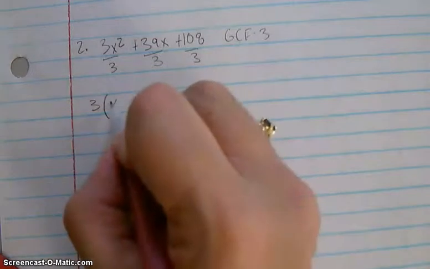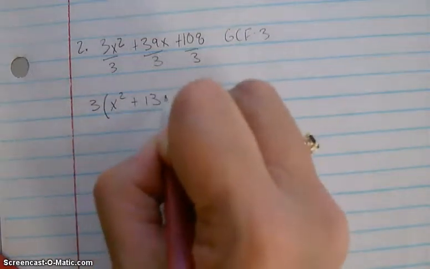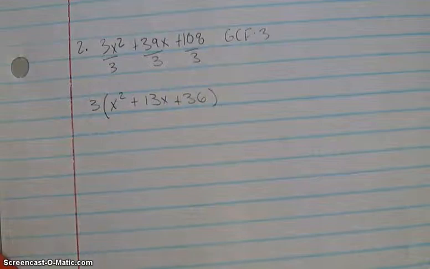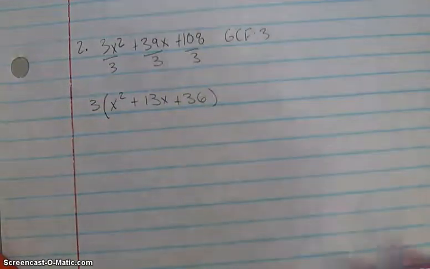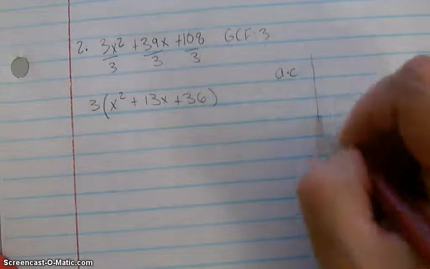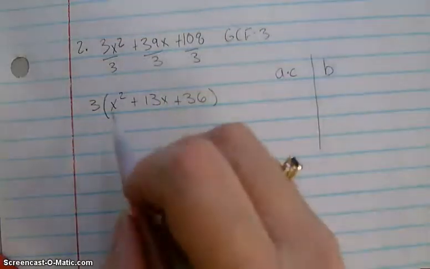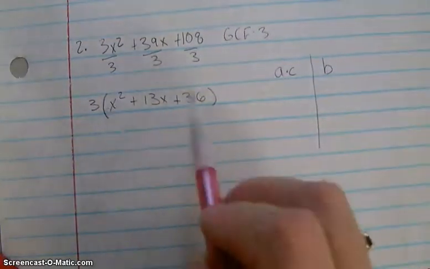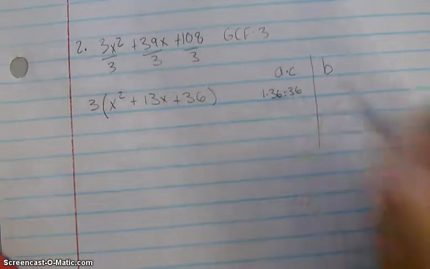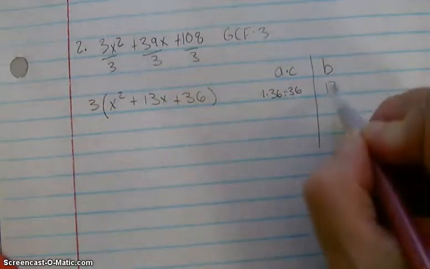So I'm left with x squared plus 13x plus 36. Okay, so if I have my pink sheet out, I know my next step is, with my new expression, I need to make my table. A times C adds to B. So my new A is 1 times 36, so 1 times 36 equals 36, and then my B is 13.